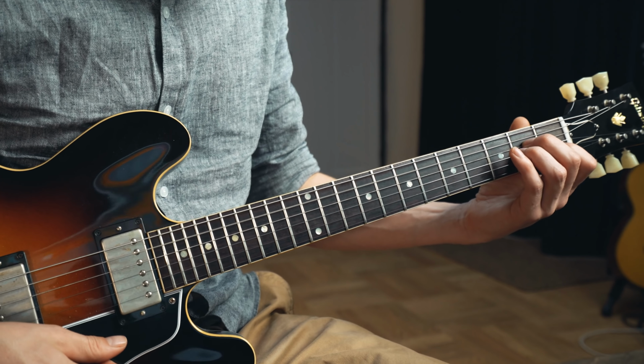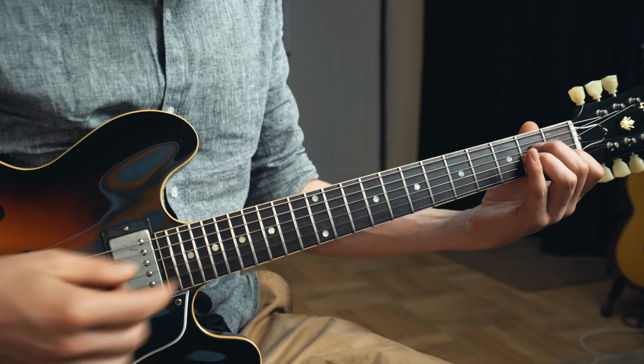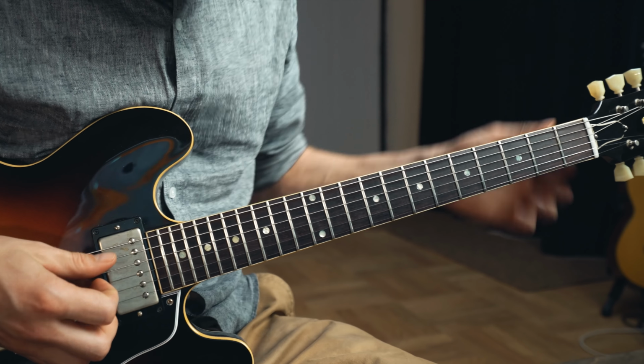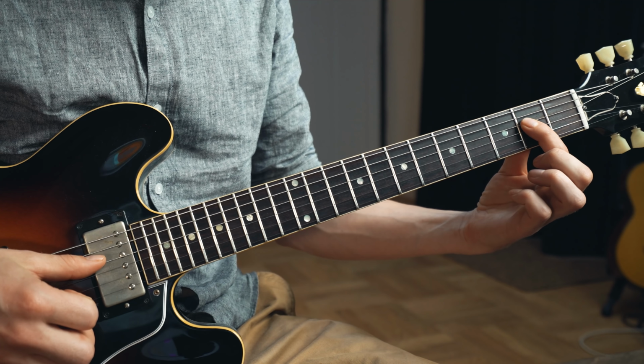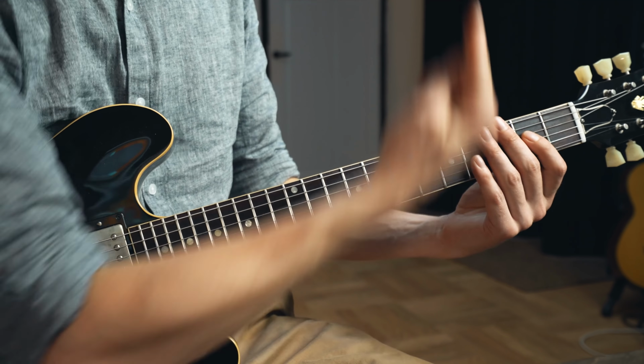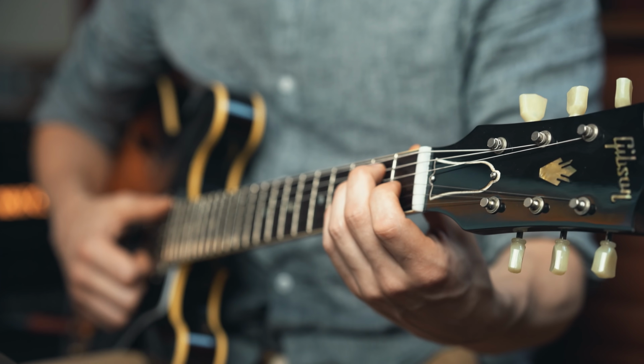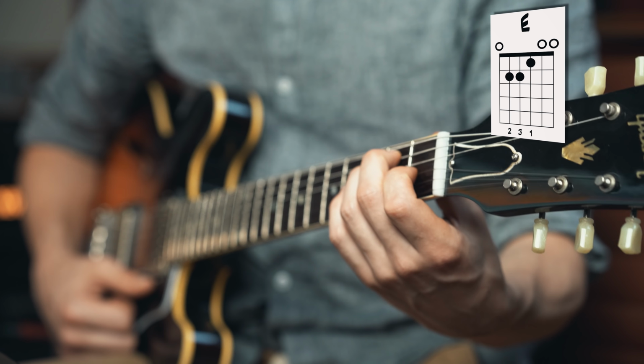Check it out. So how do we find the 5th again? Okay, so we play the A minor. The 5th is 1 string down, 2 frets up. Let's give us fret 2 on the D string. Or just a string that way, which gives us an open E. So the chord is an E. But not just any E, it needs to be a dominant 7th chord.